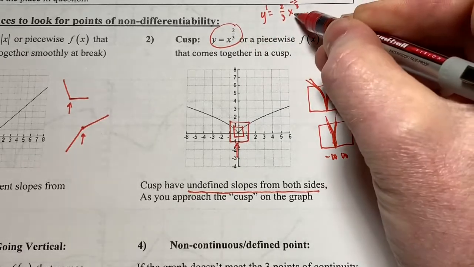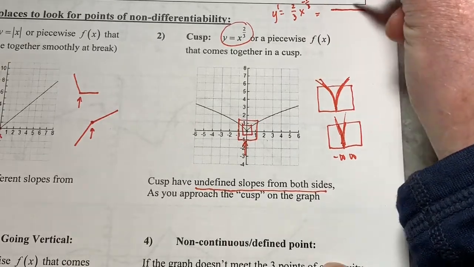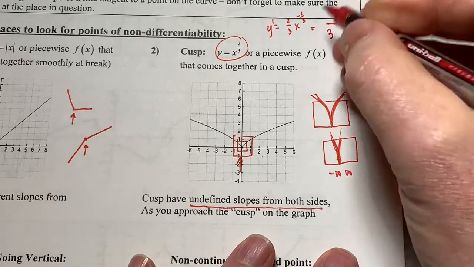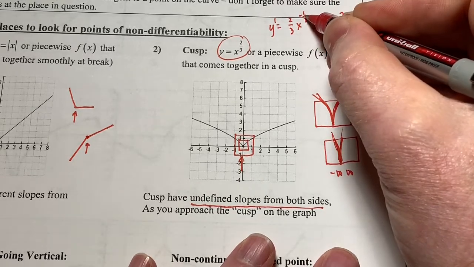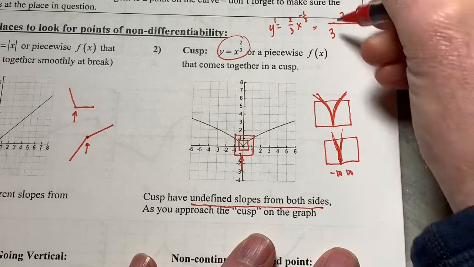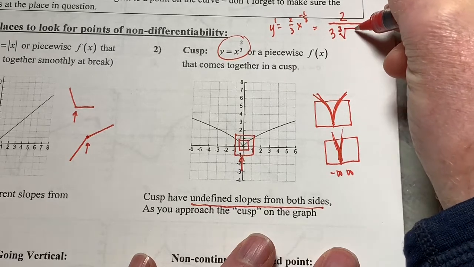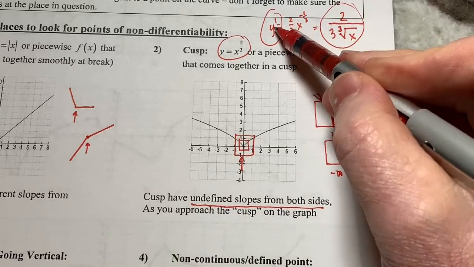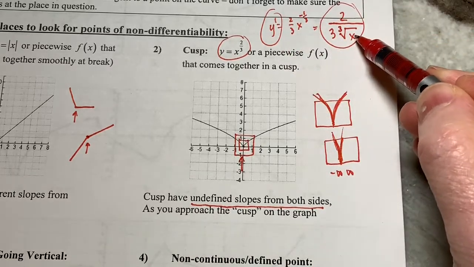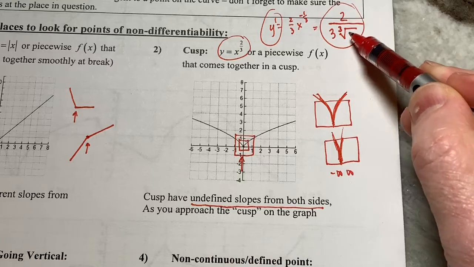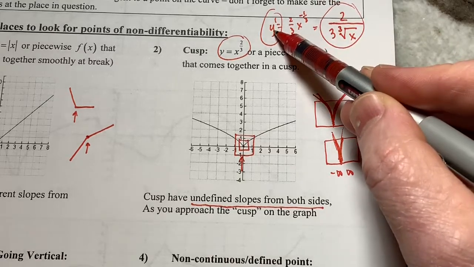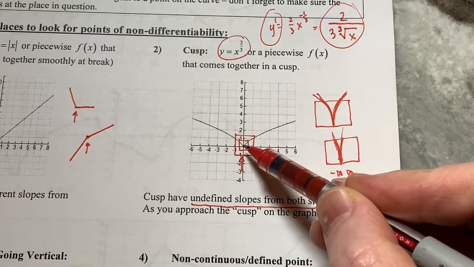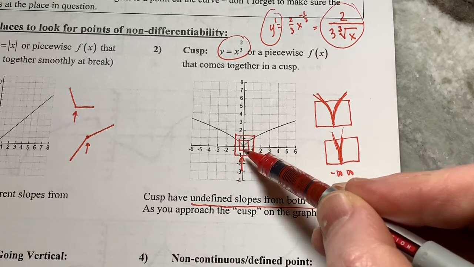And how can you rewrite this? Well, you would leave the 2 on the top, right? You'd put the 3 on the bottom. And what's an x to the -1/3 mean? Well, that's an x to the 1/3 on the bottom, or a cube root of x on the bottom. Now, if this is the derivative, what's the derivative when x is 0? Well, sure enough, if you plug a 0 in there, you get 2/0, which is undefined, which means the slope is undefined at 0. So at a cusp, this is an example of where the slope is undefined.